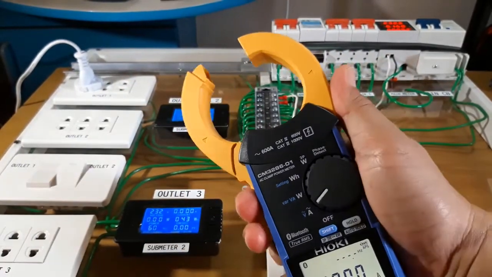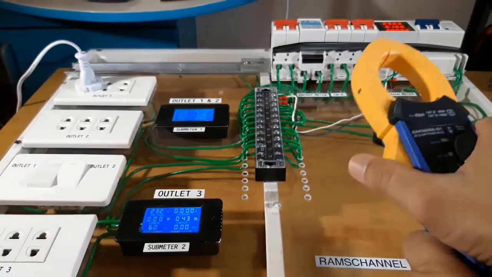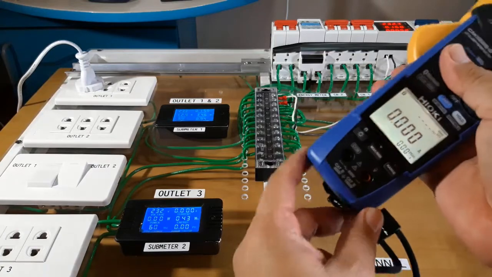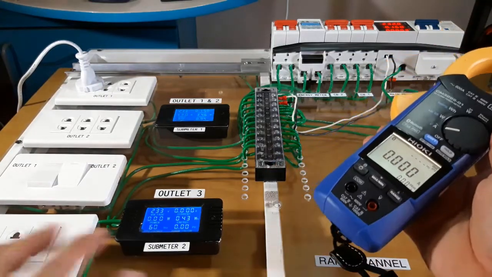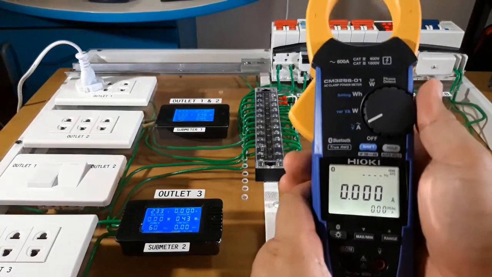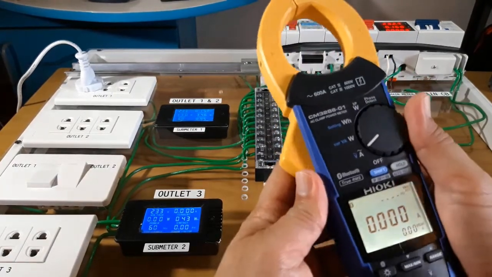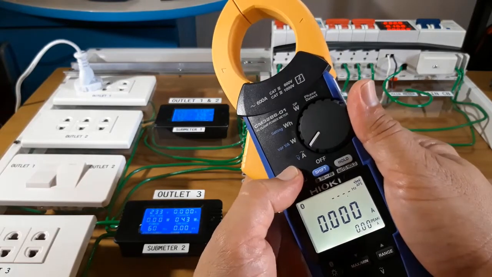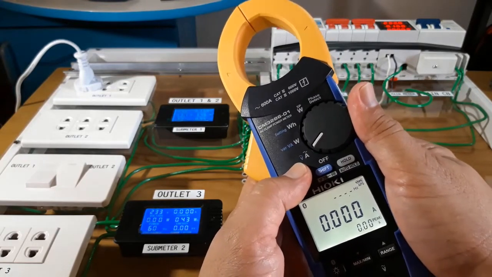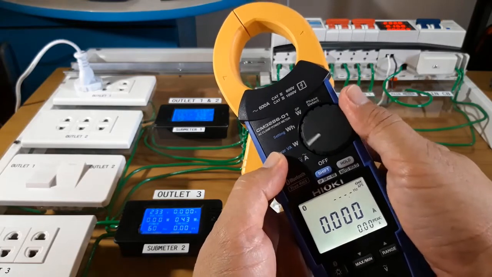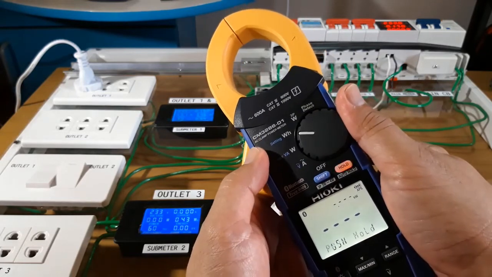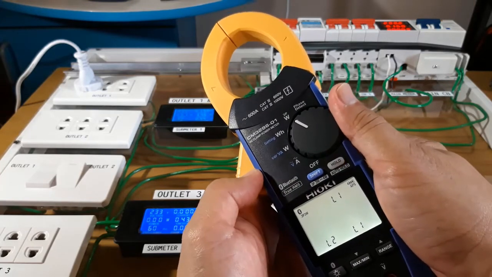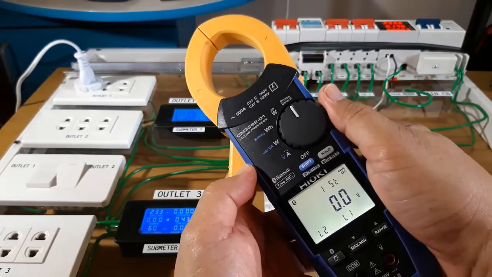The jaws, we use this to clamp the conductor whose current you're going to measure, and of course the voltage probe, you connect this to any of the voltage monitoring points you wish to monitor. Measuring voltage and current is fairly straightforward. You just put the dial on the corresponding function. This is the power and energy, three-phase balanced or unbalanced power measurement, including phase detection.